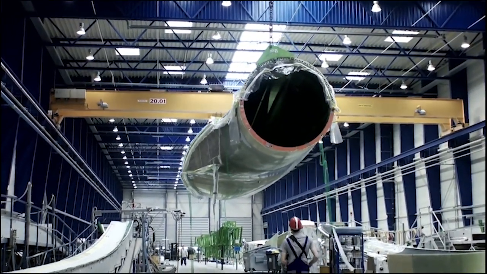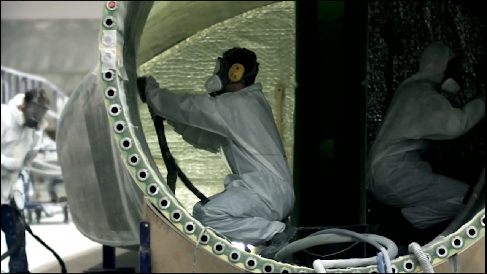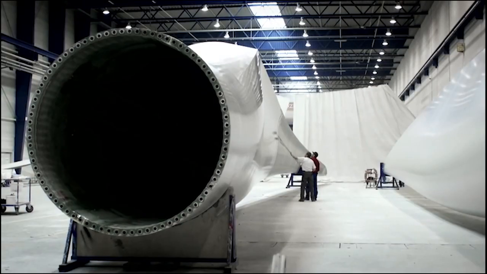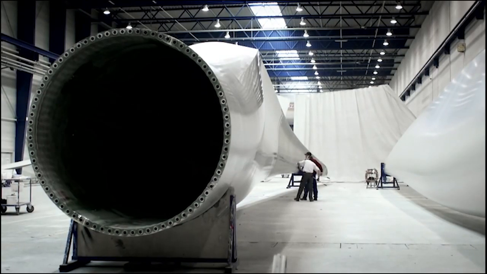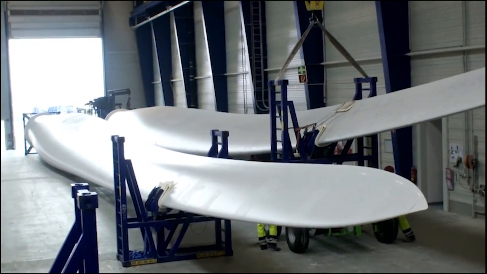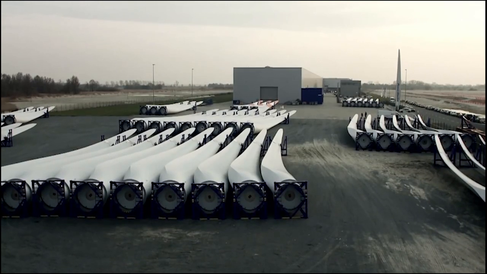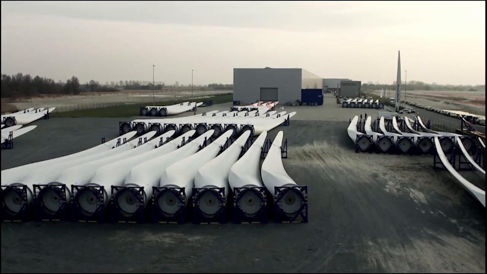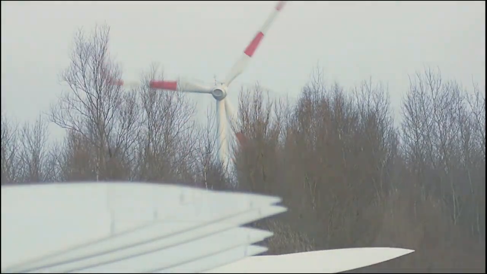In close cooperation with the wind energy industry, we manufacture rotor blades from fiber-reinforced plastics in lengths of 60 meters and more. These blades are used in state-of-the-art wind turbines to ensure maximum safety and low noise levels, combined with high performance and cost-effectiveness.